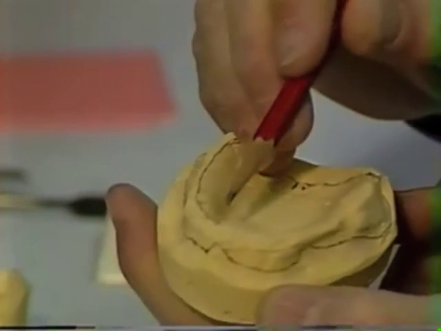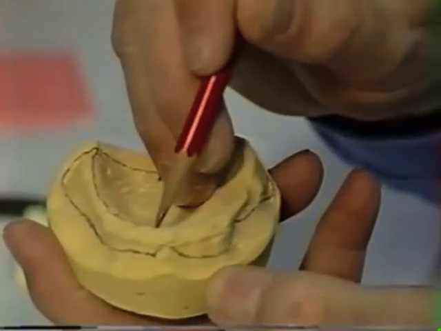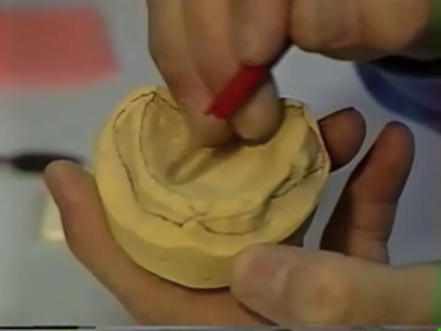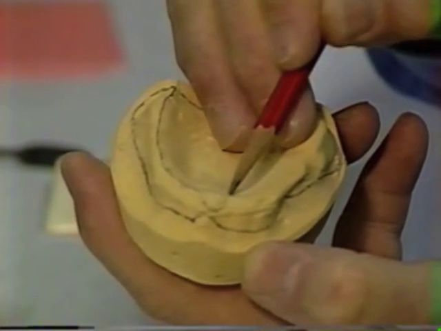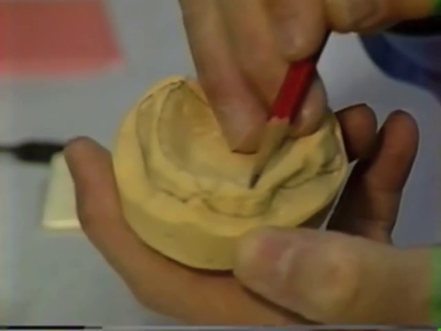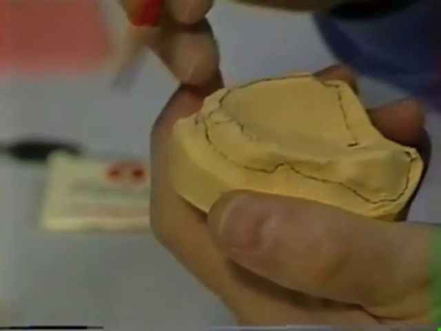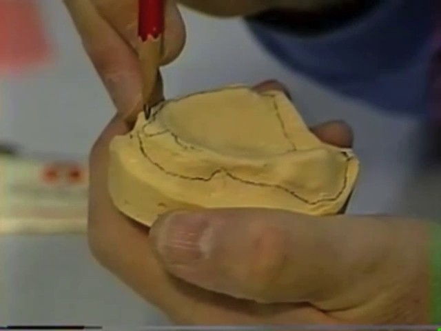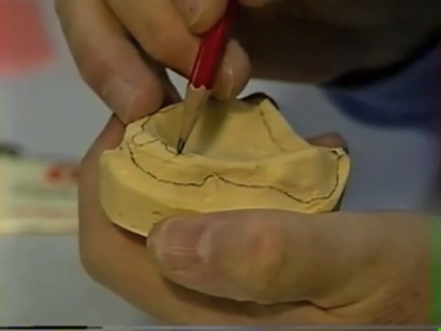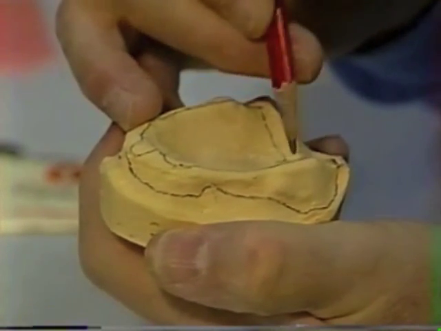And when we get around to the incisive papilla area, now here's the incisive papilla, we want to make sure that we skirt that incisive papilla and provide some relief over it so that when we make the tray and make the impression, we don't place pressure on the incisive papilla.